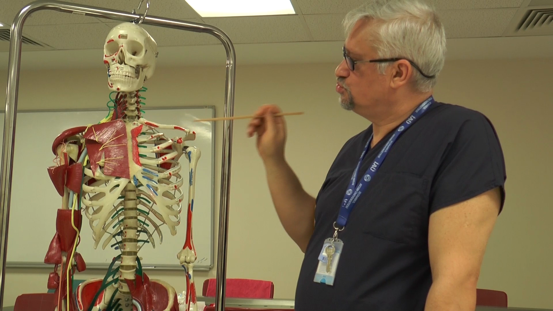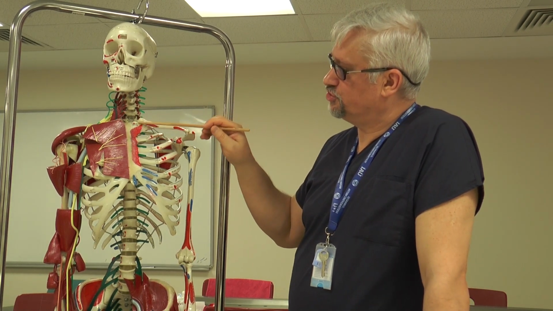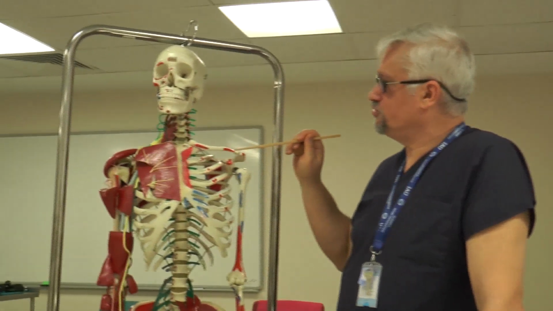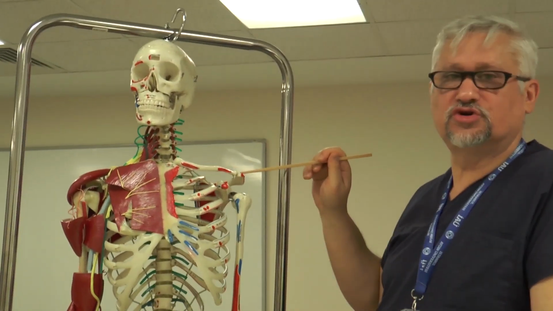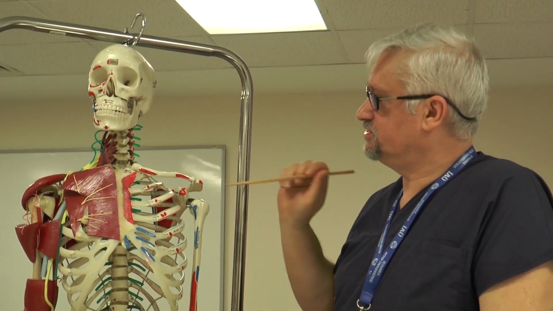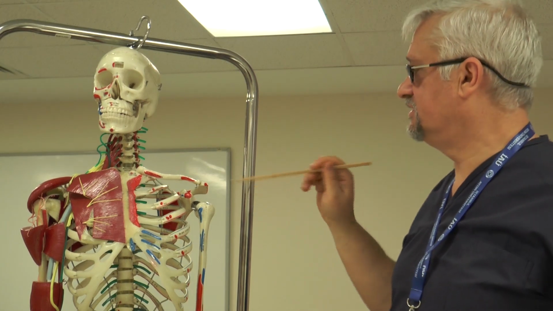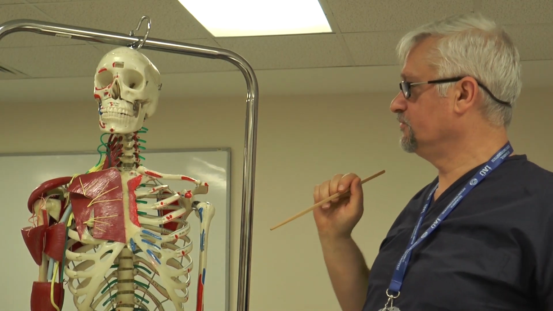So we have two joints. We have the sternoclavicular joint on the medial side, and then we have the acromioclavicular joint on the lateral side. So we have the SC joint on the medial side, and then we have the AC joint on the lateral side that attaches with the clavicle.